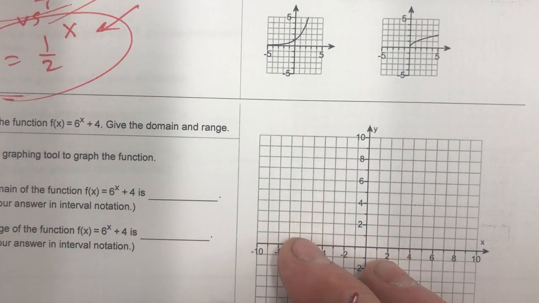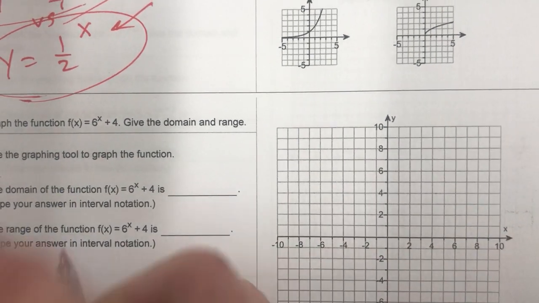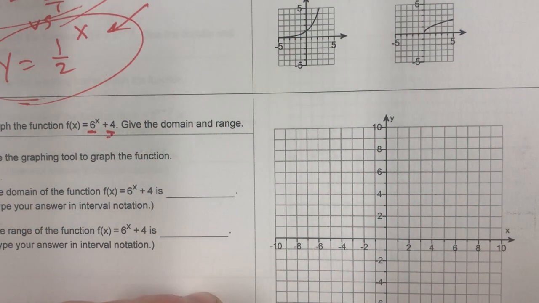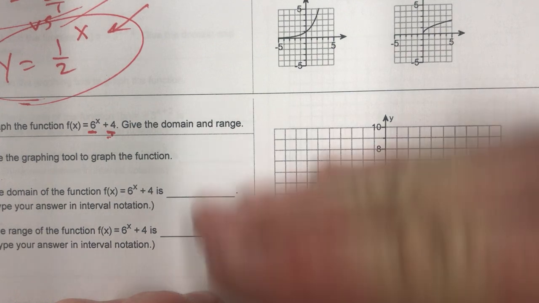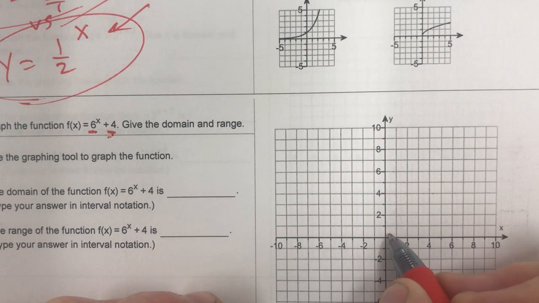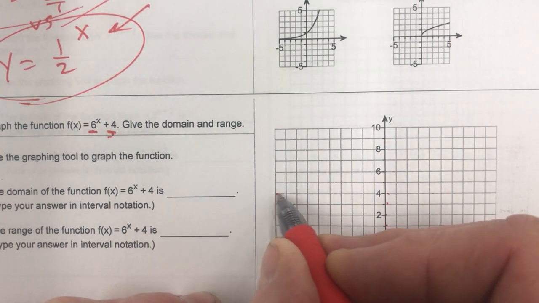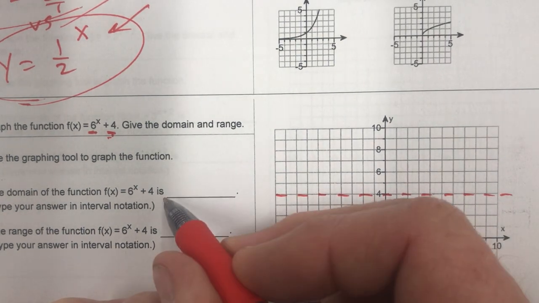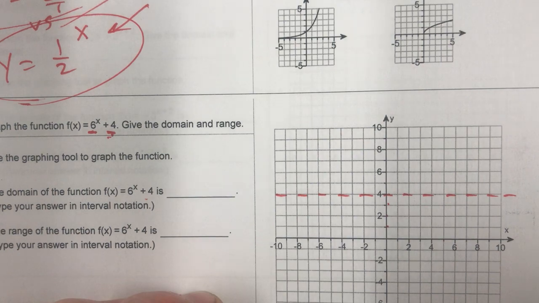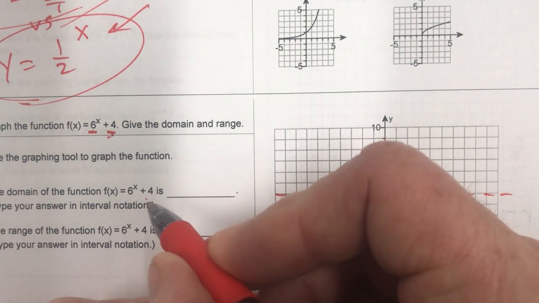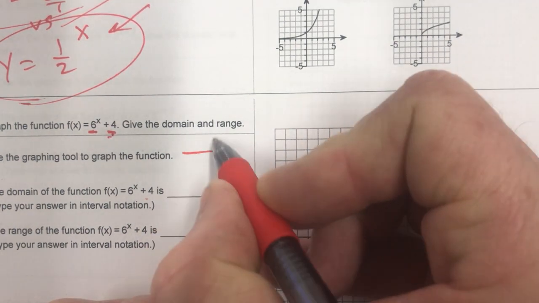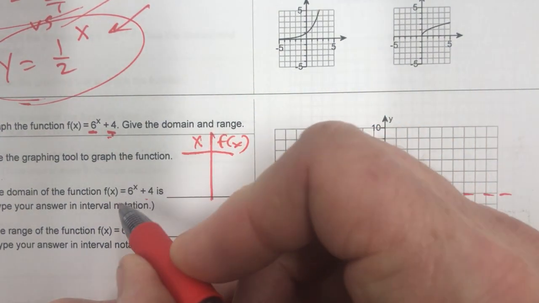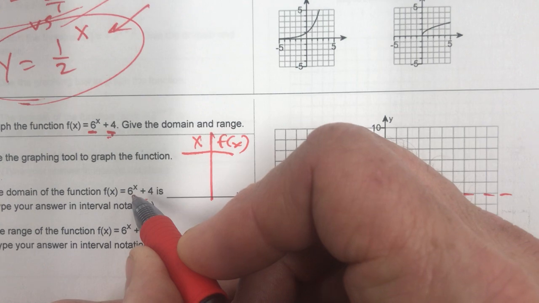We're going to graph one of these. All right, 6 to the x power, but then we got this plus 4. This plus 4 is going to shift my whole asymptote. So like here, 1, 2, 3, 4, my asymptote's going to move up to here now, because of this plus 4. It's just the transformations like we talked about before. 6 to the 0 power would be 1, plus 4 would be 5.